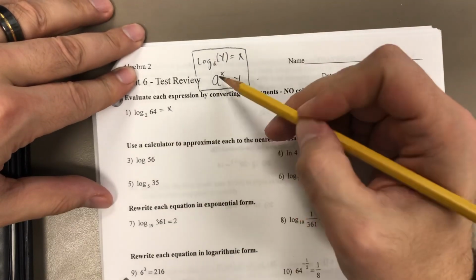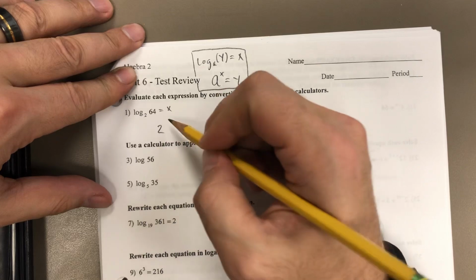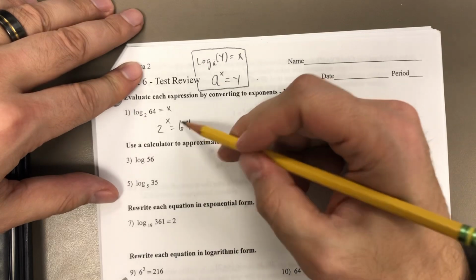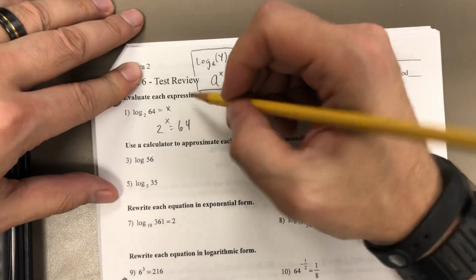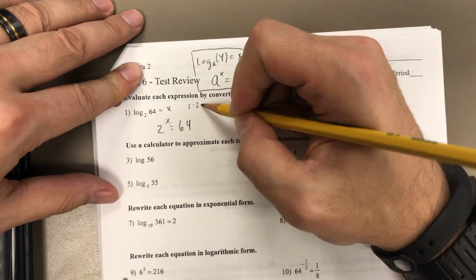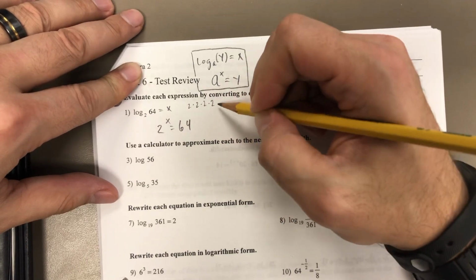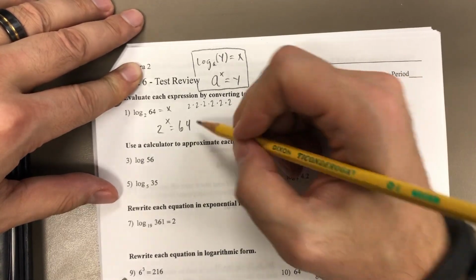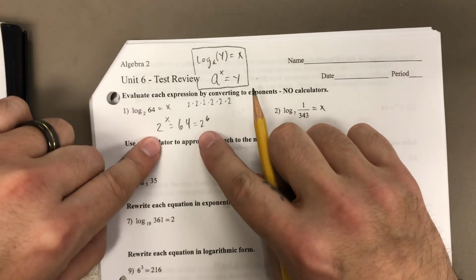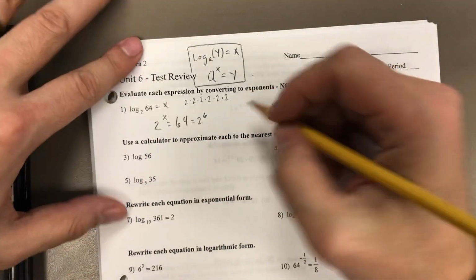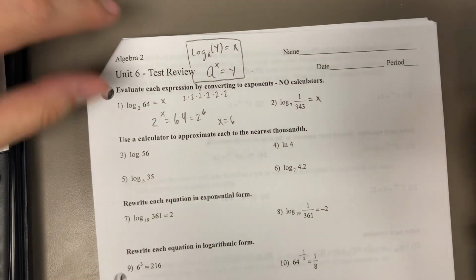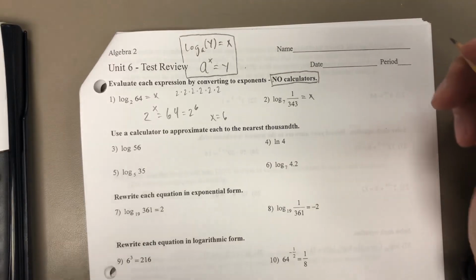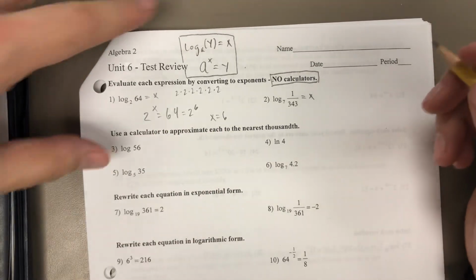Anyways, so to turn this into an exponent, the a value is 2, so 2 to the power of x is equal to 64. And then you just got to figure out how many times 2 multiplies times itself to get to 64. So it's like 2 times 2 is 4, times 2 is 8, times 2 is 16, times 2 is 32, and then times 2 is 64. So 2 to the 6th power equals 64, and therefore, since the 2's are the same, that means x is equal to 6. So that's real easy to do. I know it says no calculators, but you are allowed to use calculators on your tests. You just need to show work like this to get there.